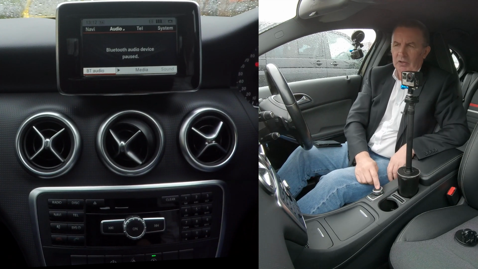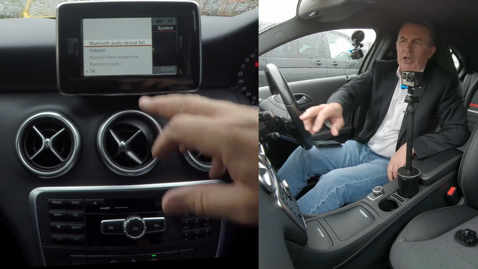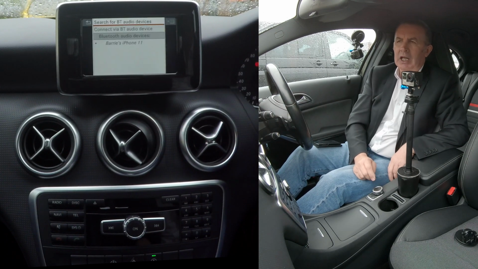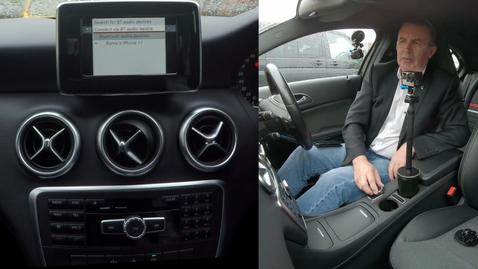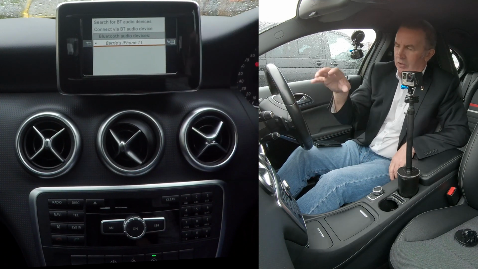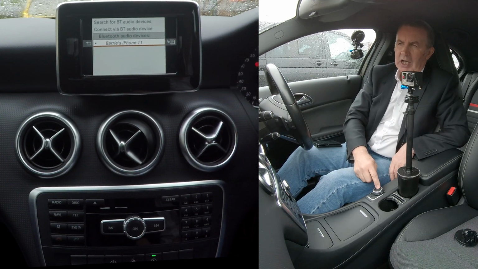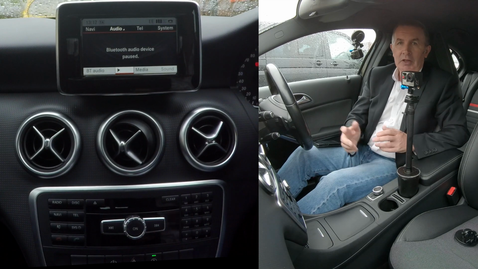Go to BT Audio, click on BT Audio, and you've got Bluetooth Audio device list. Select that, and then you might just have to highlight whichever phone you want to play music from and select like so. That's it, that's how you do it.